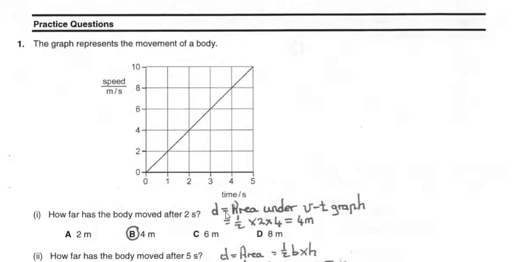So this distance is the area under the speed-time graph. What that means is this area here is the area of a triangle, so it's a half times the base times the height. But we're talking about 2 seconds, so it's only this area. The bigger triangle area would be if it's moving for 5 seconds, the total distance.